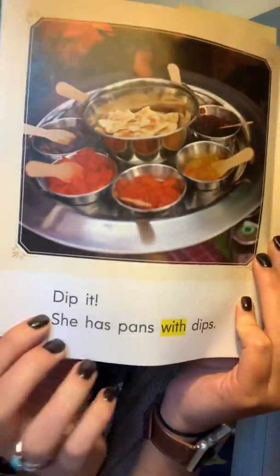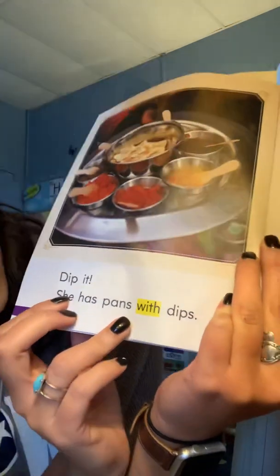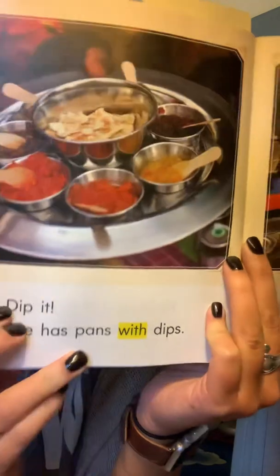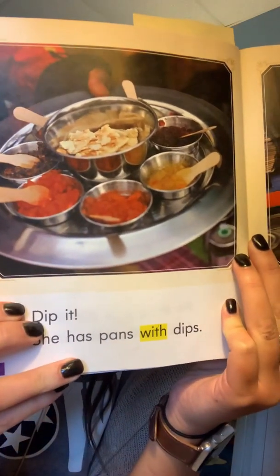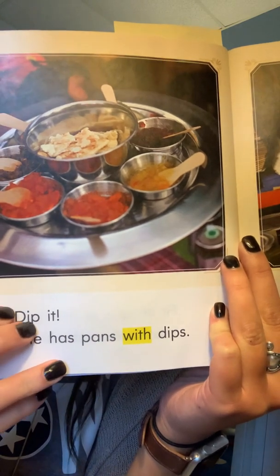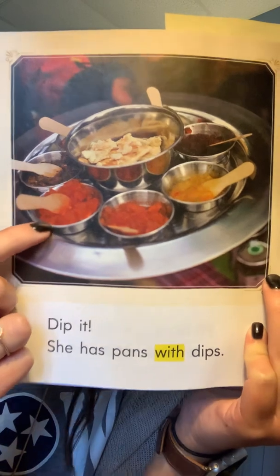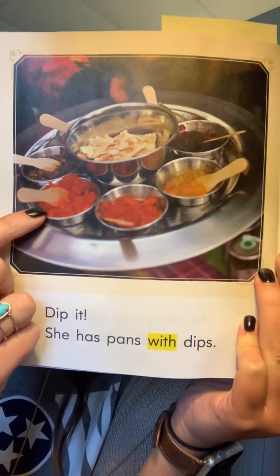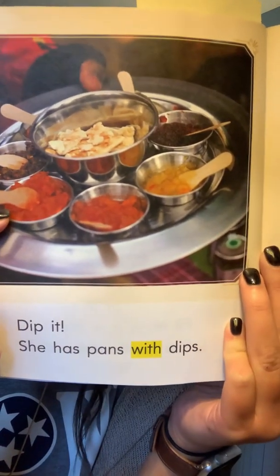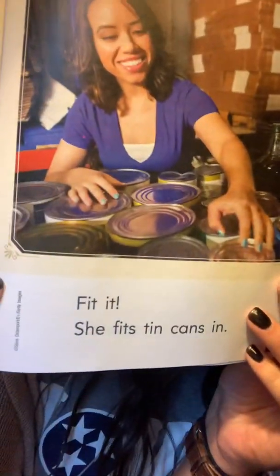Okay, let's turn it. Okay, this says dip it. She has pans with dips. Okay, so what does she have pans with? What do these pans have in it? Different kinds of dips. Right? So that's another job at the grocery store. Okay.